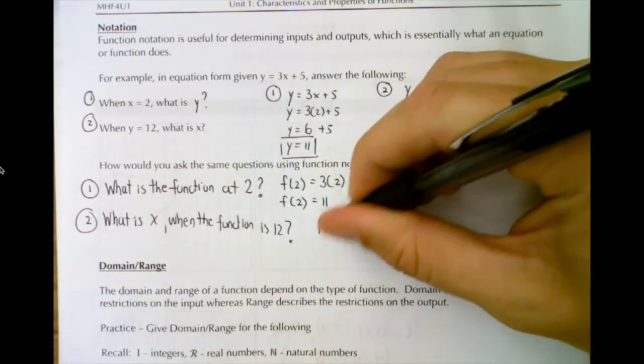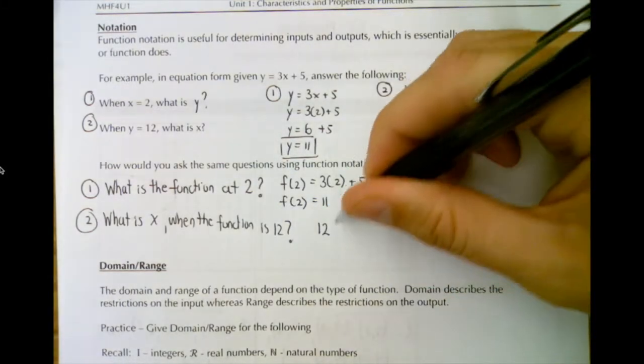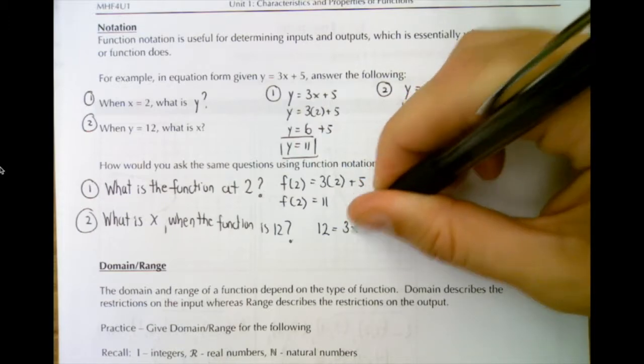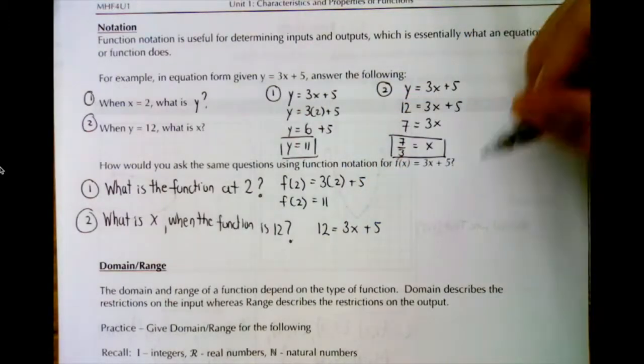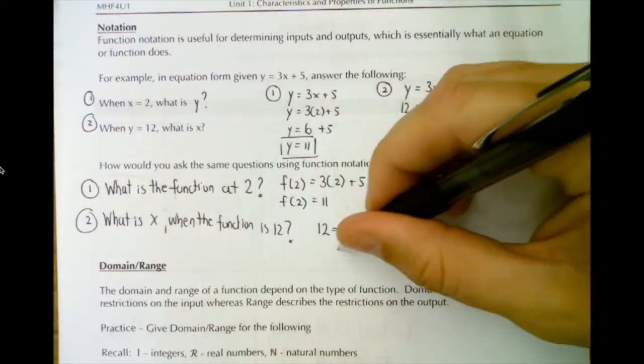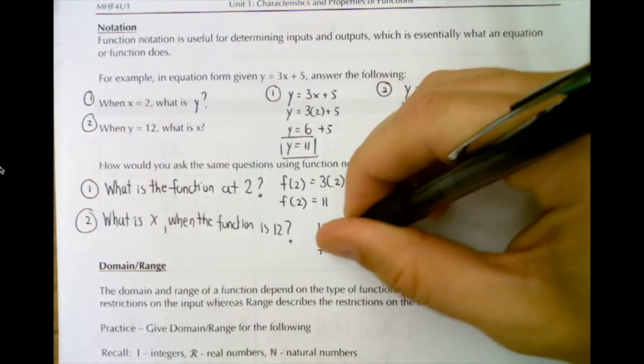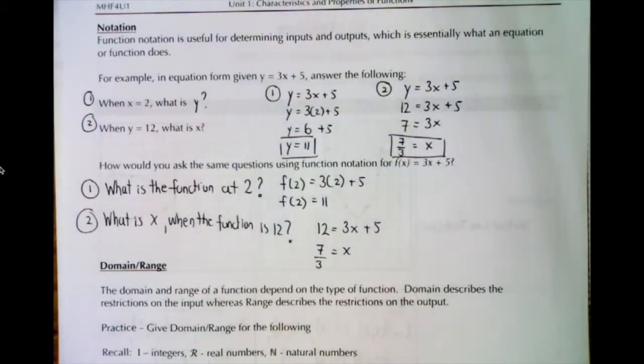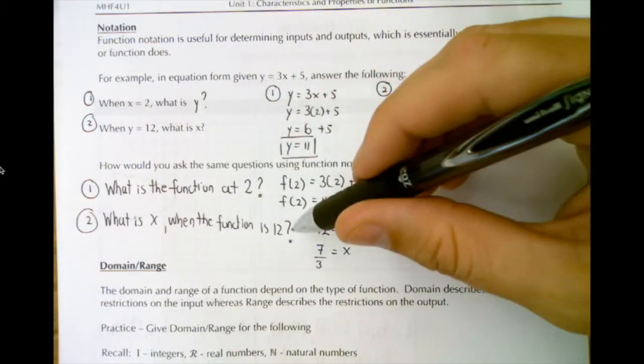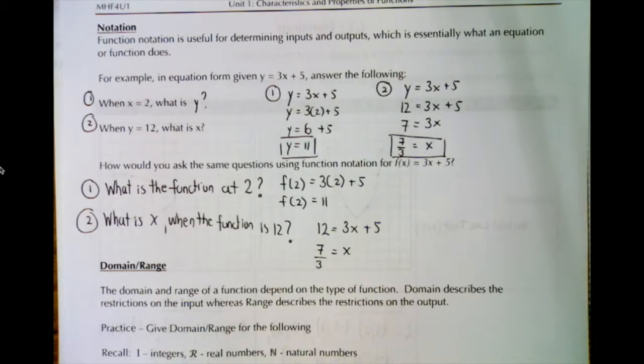So we'd say 12 equals 3x plus 5. And we know from our example above that the answer for x is 7 over 3. So to answer the question, we would say when the function is 12, x is 7 over 3.